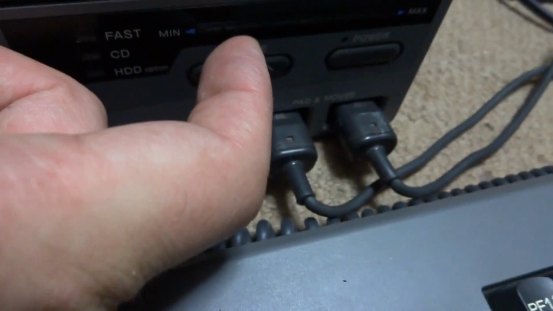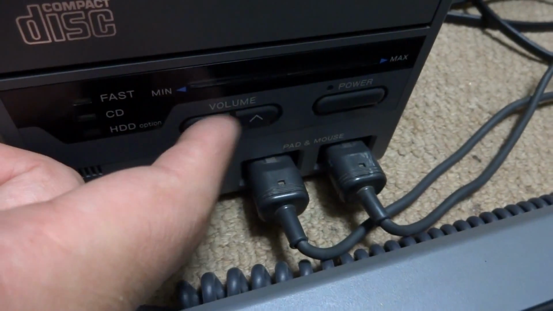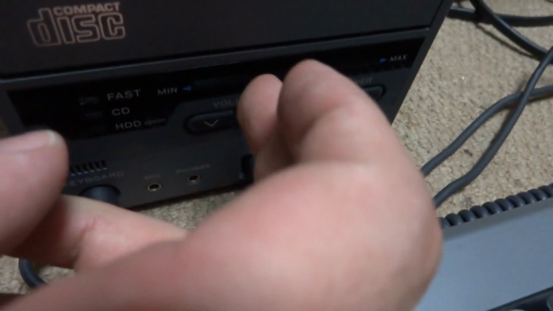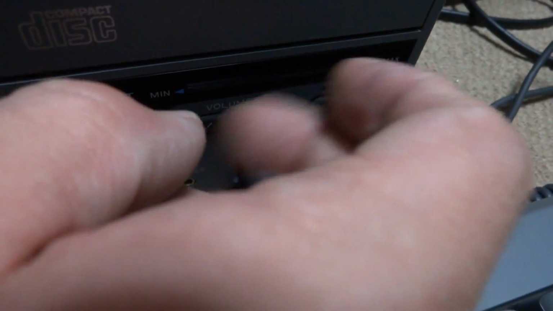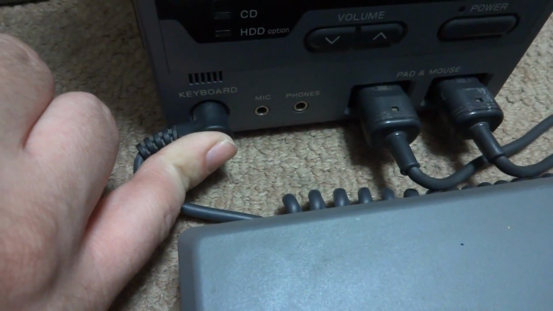Also has a digital kind of meter down here for the volume. When we press the volume up, it goes from red to yellow to green, or something like that. It's either that or backwards. And it almost acts like a peak meter. It's really kind of cool. Has the keyboard adapter down here.